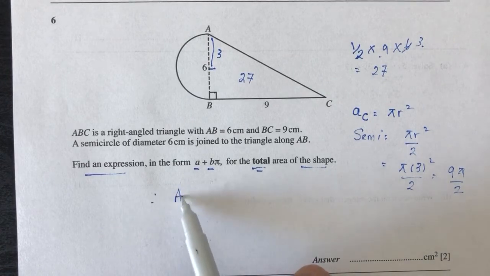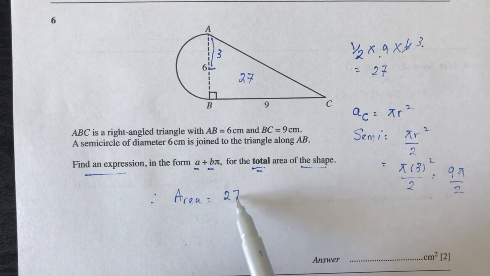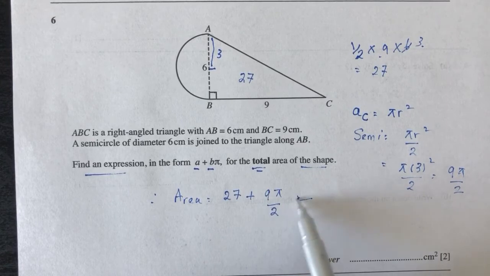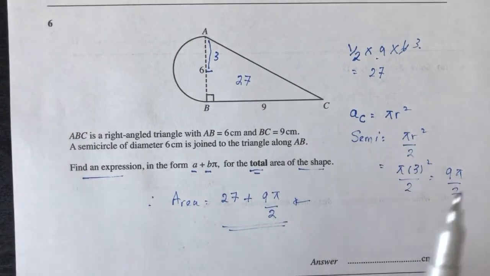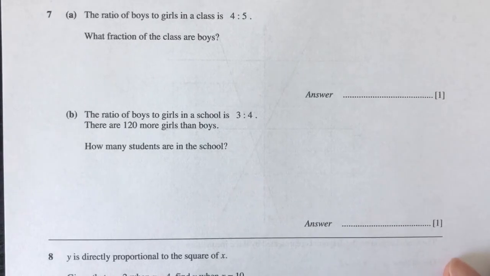So the area of the shape will become 27, which is the area of the triangle, plus 9 pi over 2. This is question number 6. So now we move on to question number 7.